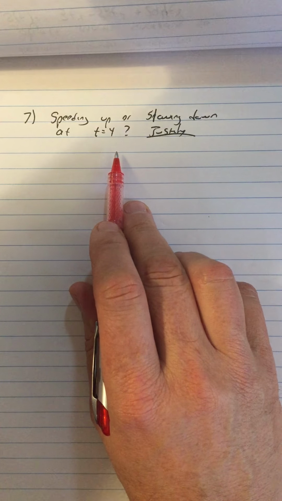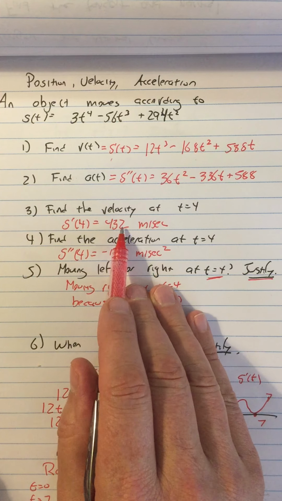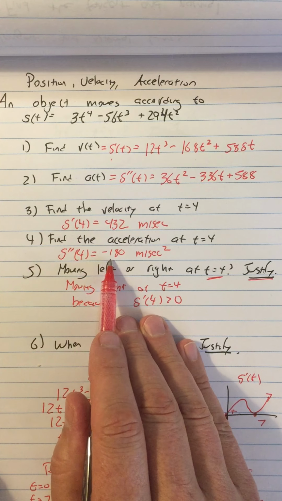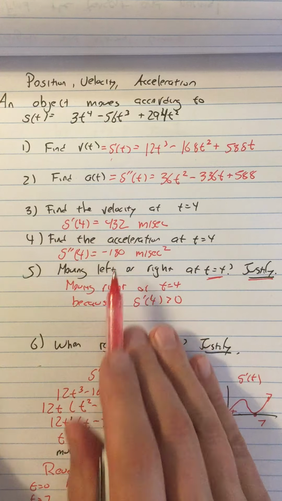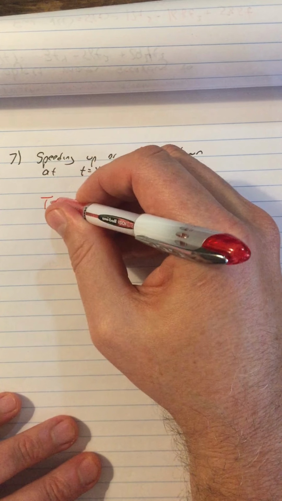All right, and number 7, speeding up or slowing down. We just need to know if A of t and V of t have the same sign. Okay, now if we look at S prime of 4 is 432, S double prime of 4 is negative 180, one's positive, one's negative. So the specific formulation for the justification is like this.